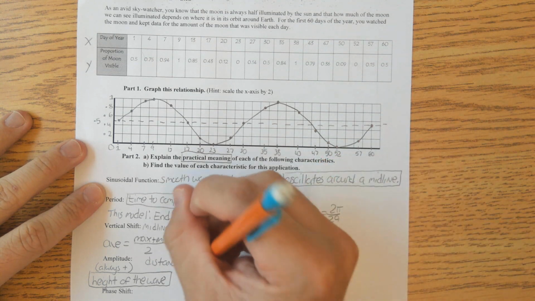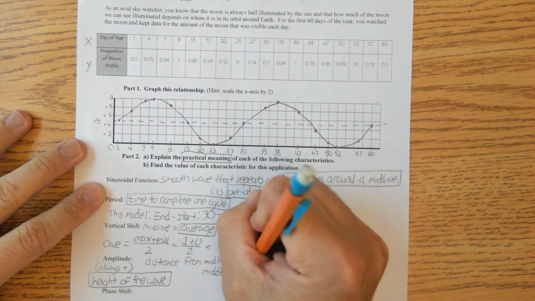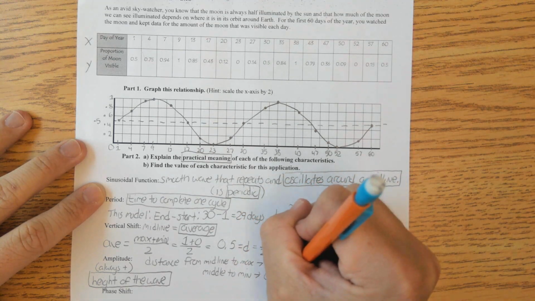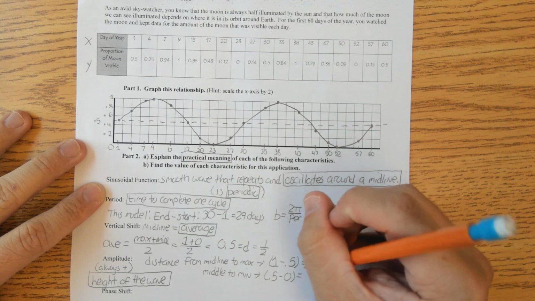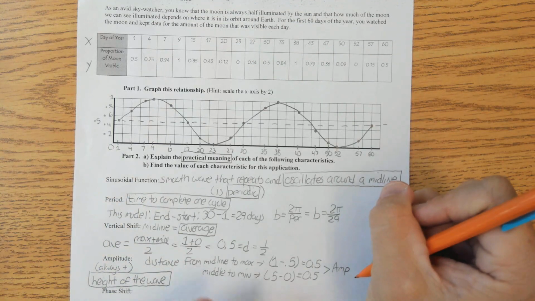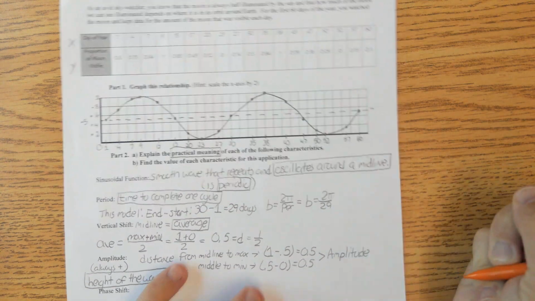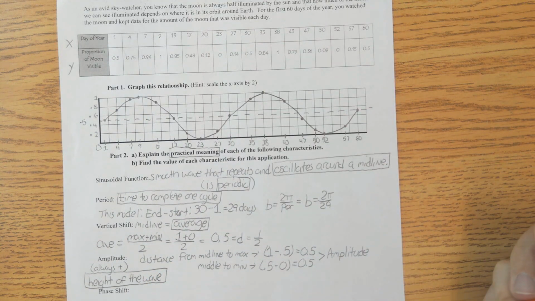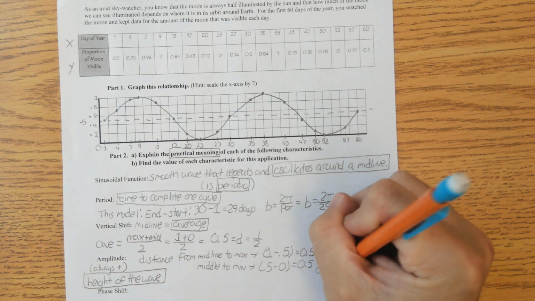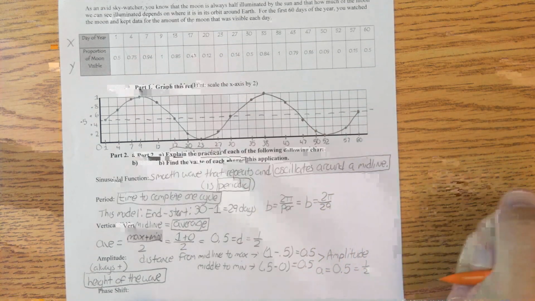Or you can do the middle, which is the midline, to the minimum. In this case our middle is 0.5 minus our minimum, which is 0, which also equals 0.5, which then is your amplitude. Remember, amplitude is associated with A, so our A equals 0.5, which equals 1/2.